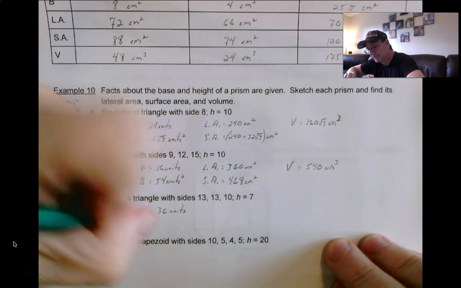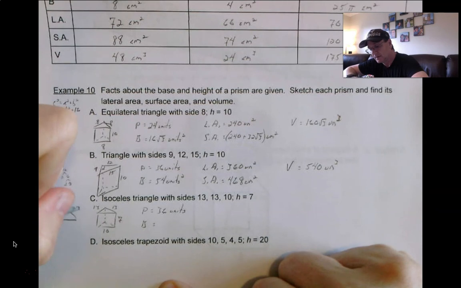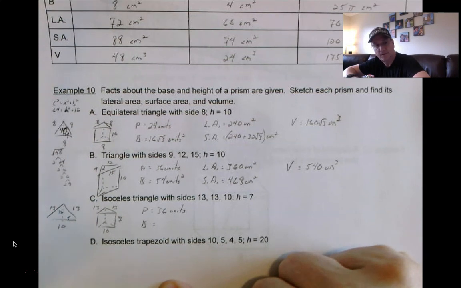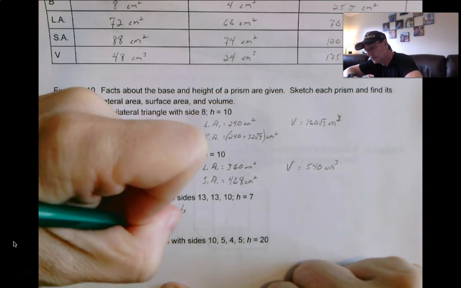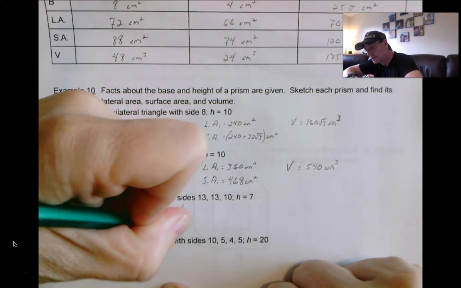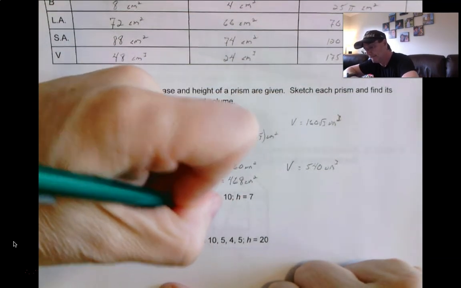Area of the base. Okay, so 13, 13, 10. When I put in the height, 5, 12, 13, Pythagorean triple. 12 times 10 is the same thing as 6 times 10 or 12 times 5. Either way, it's 60 units squared. Okay. Lateral area.